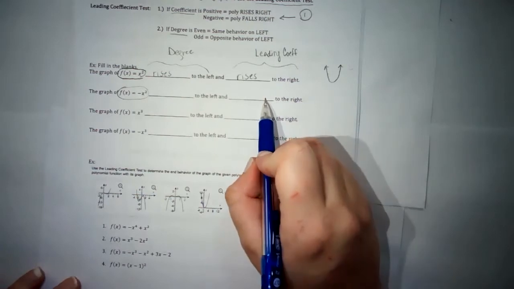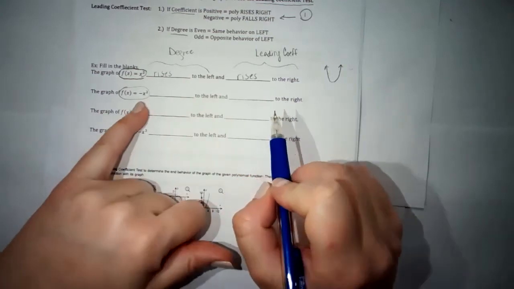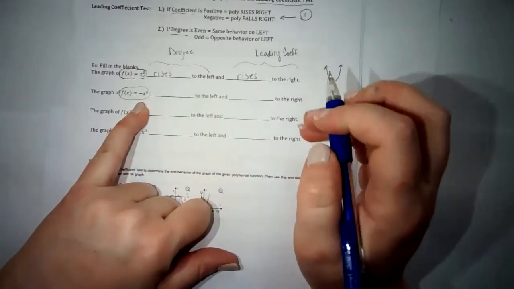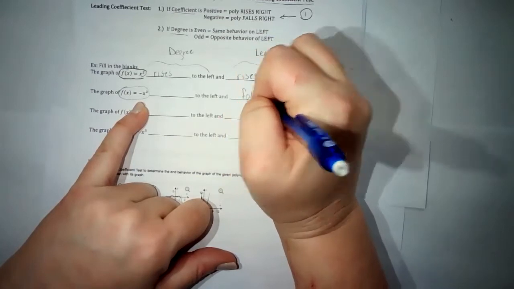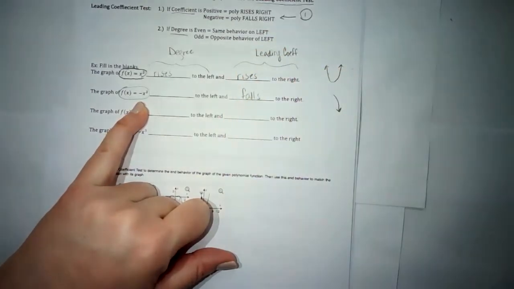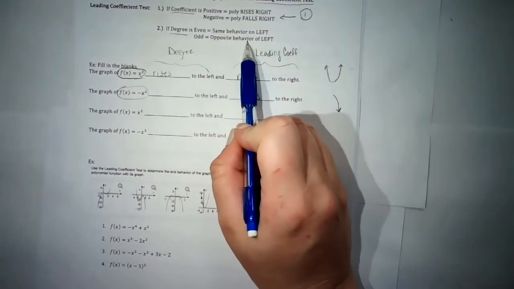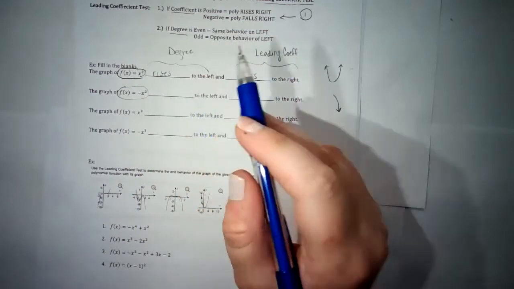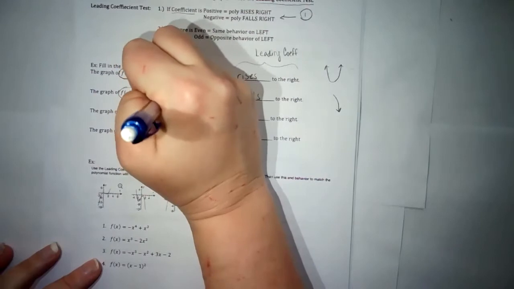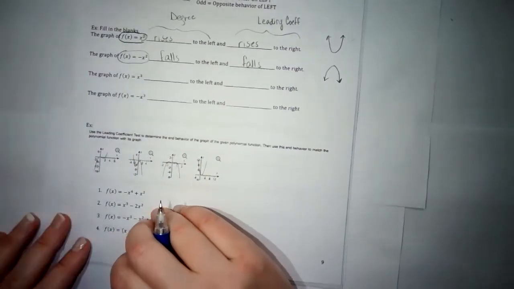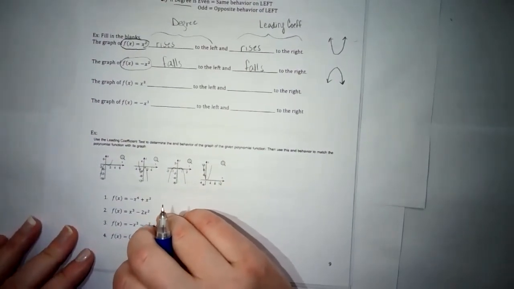Okay, first thing we have to do is leading coefficient. So if he's negative, what's going to happen to the right? He falls to the right. That means we're falling to the right. Okay, then I look at the degree. It's 2. That means same behavior is going to happen on the left. So what's going to happen on the left? It's also falling. So it turns out he looks like that, right? He's a parabola that's opening down because he's got a negative leading coefficient.